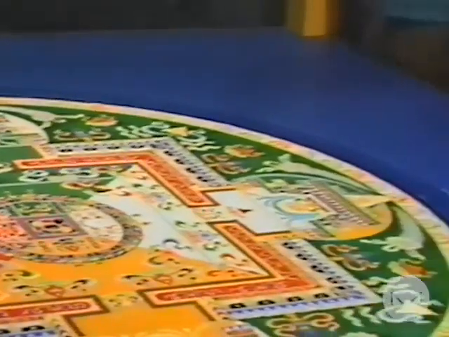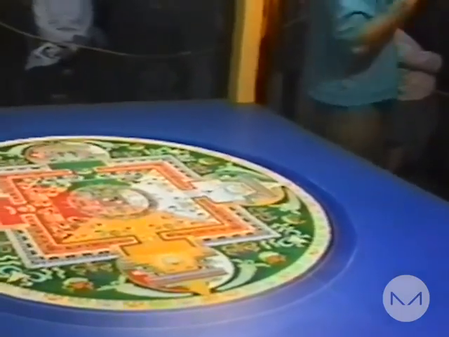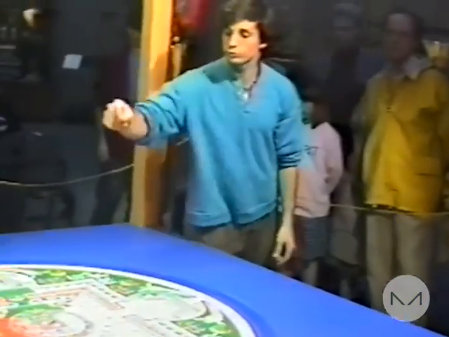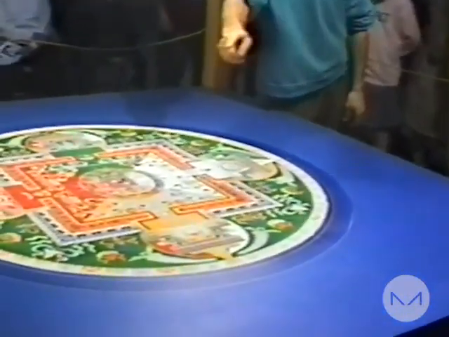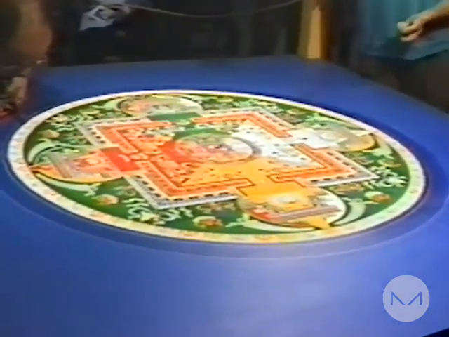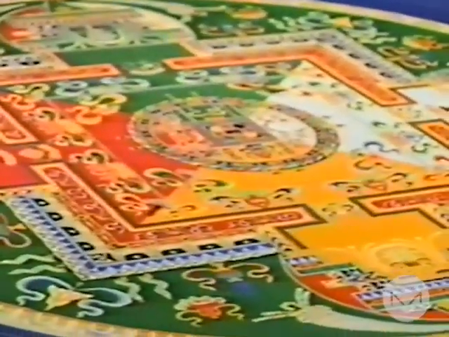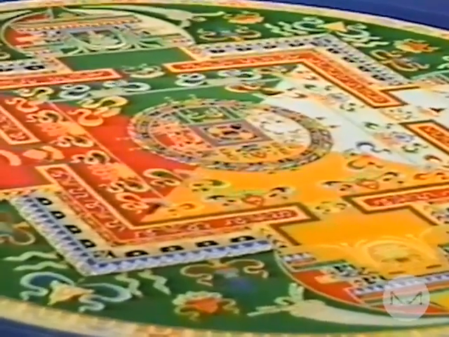There are 14 different colors, but the main 5 colors in this painting are blue in the center, white in the eastern direction, because the Guhyasamaja Buddha is seated on this lotus flower in the center, facing the eastern direction. So there's blue, white in the east, yellow in the south, red in the west, and green in the north. These 5 colors refer to the 4 directions and the center. They also refer to 5 Buddha lineages, and they also refer to 5 elements, basic elements of earth, wind, water, fire, and space.